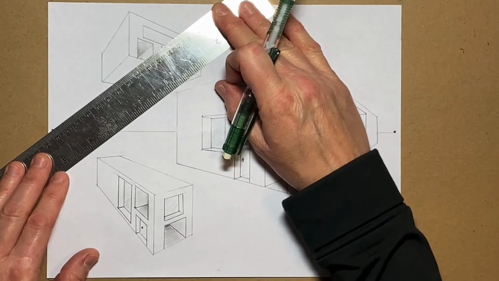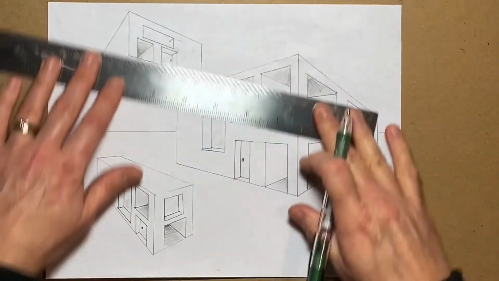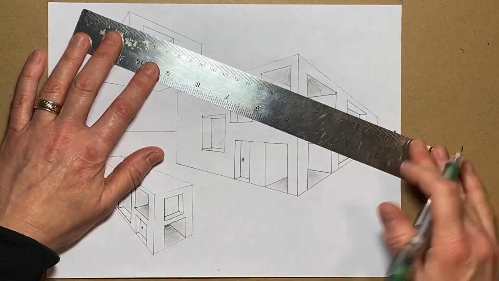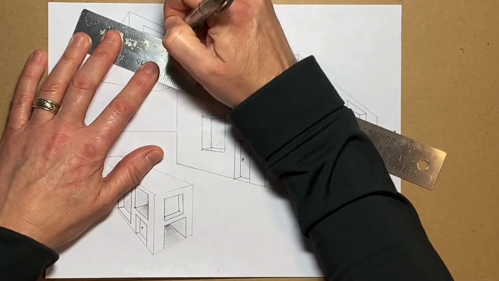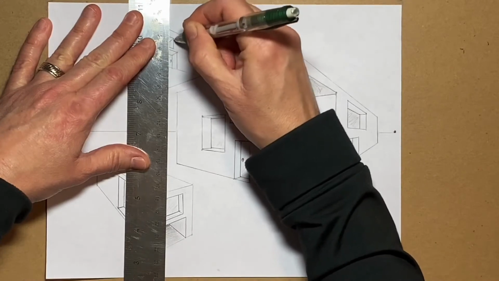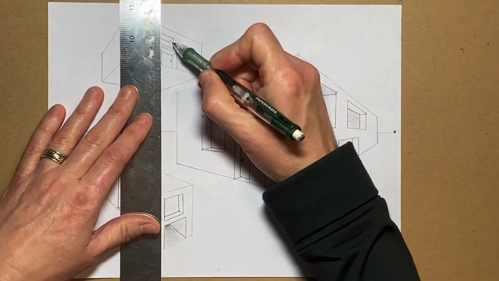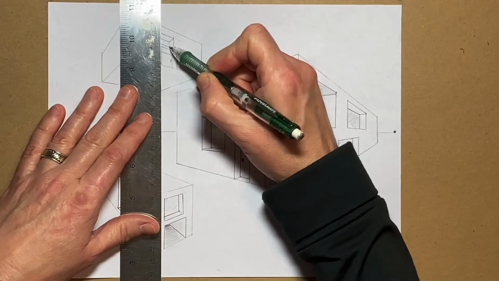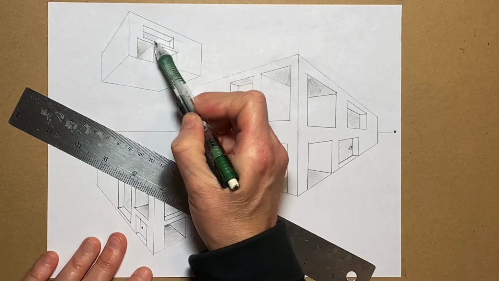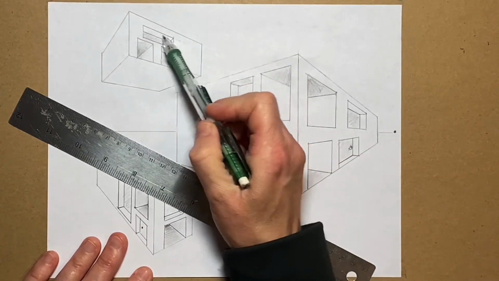So my furthermost corner, do a little line. The top of it is gonna connect to my vanishing point. This one is gonna go straight down because I'm always trying to mimic the line that is beginning with a line that ends, okay? So here is my window right here, and then here is my windowsill right there.